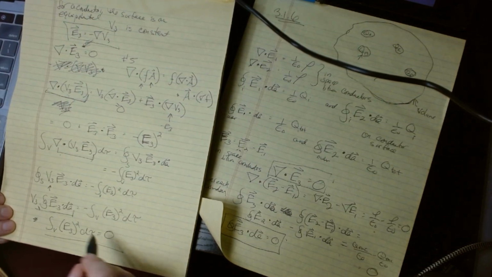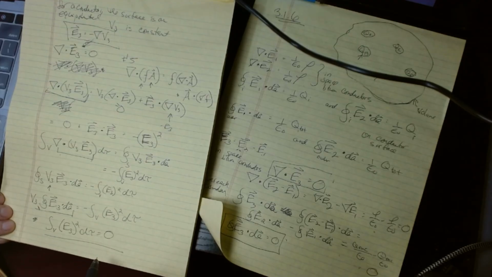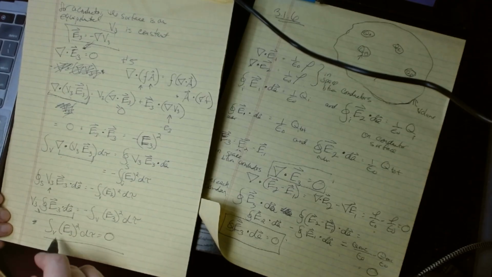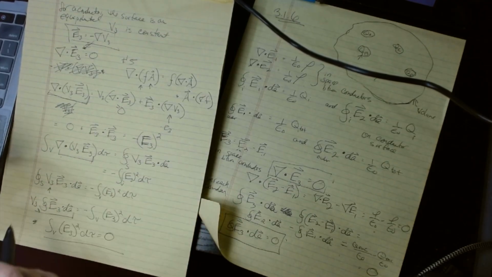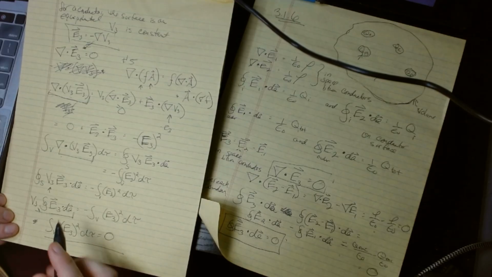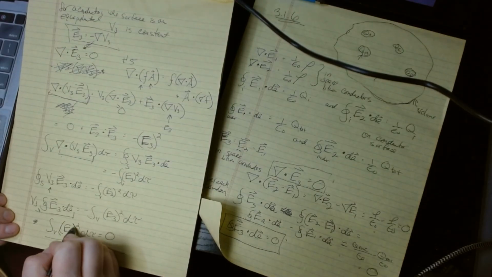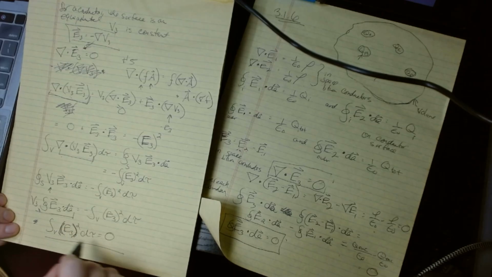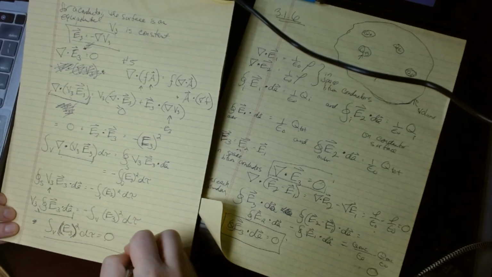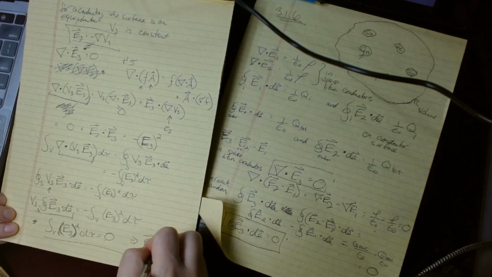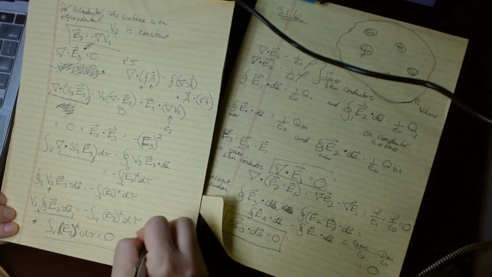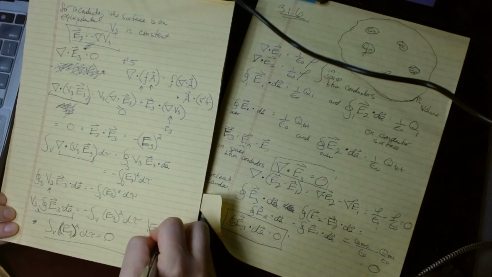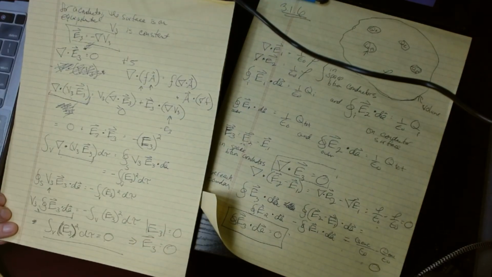So the only way you can integrate over a volume and get 0, right? Whatever you're doing the integral of would have to have positive and negative components that canceled out. But this is the field squared. So this is always, right, positive. Can't be negative. So in order for it to be 0, E3 itself must be 0. Or I guess you can say, you know, magnitude is 0, which gives you the same thing.